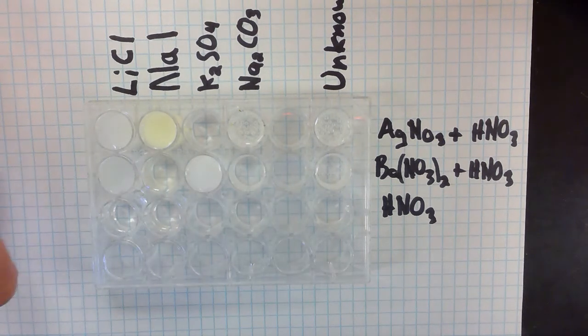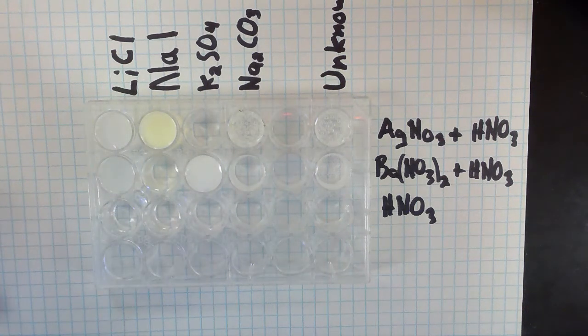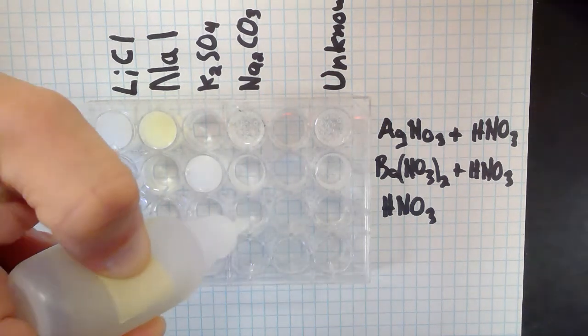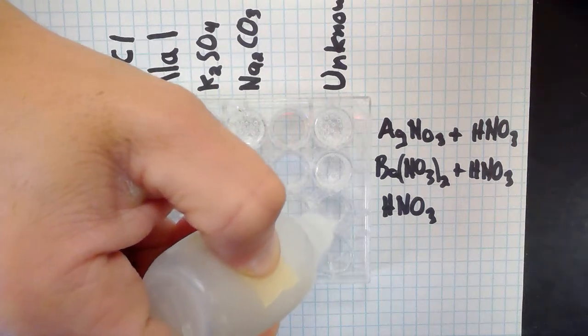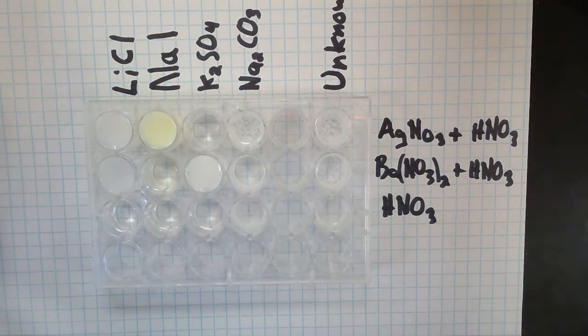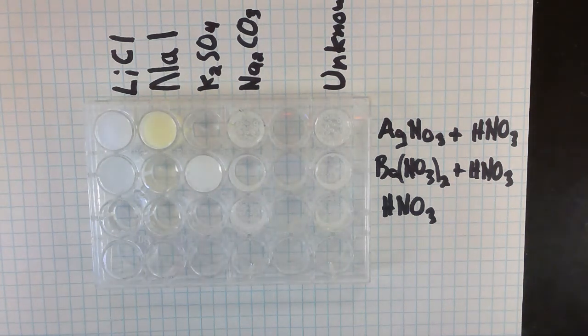Let's put it in the potassium sulfate, and again, no bubbles, nothing. Let's put it in the sodium carbonate, and there were some bubbles formed, and you might have even heard it form some bubbles. So in the sodium carbonate, it formed bubbles. So let's try in the unknown. Again, I can see bubbles, and you might have even heard it kind of fizzing a little bit there. So all three tests, that looked very much like sodium carbonate.